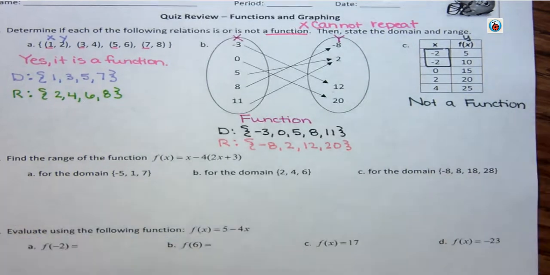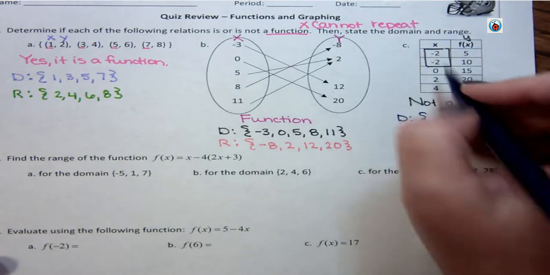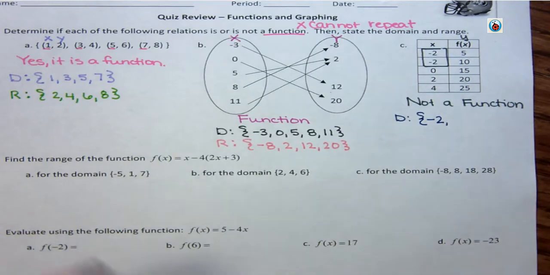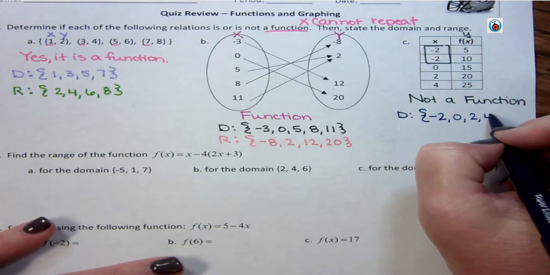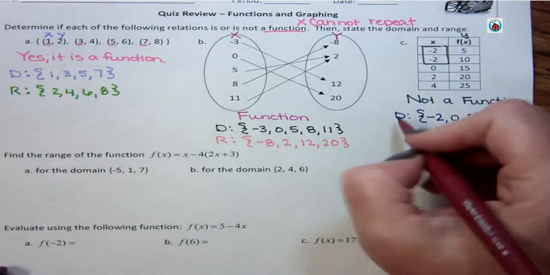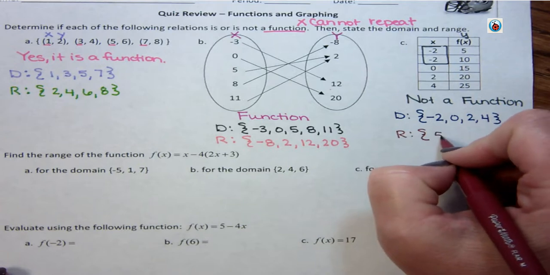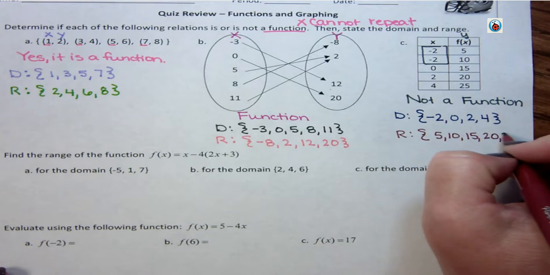But we can still find our domain and range, so we're going to start with our domain. Your domain are just your x values, so -2. I don't have to write that -2 twice. So -2, 0, 2, and 4. And then I'm going to do my range, and my range are my y values. So we have 5, 10, 15, 20, and 25.